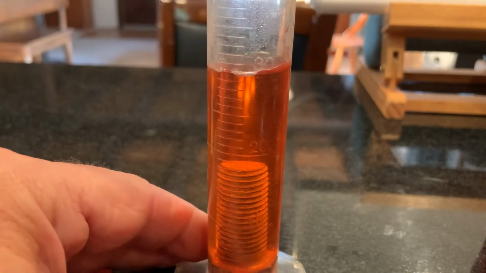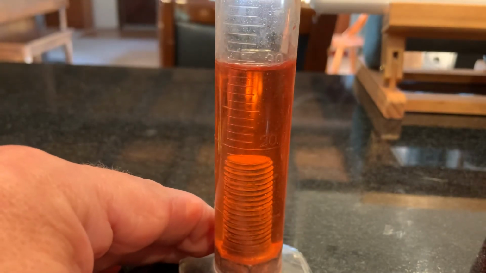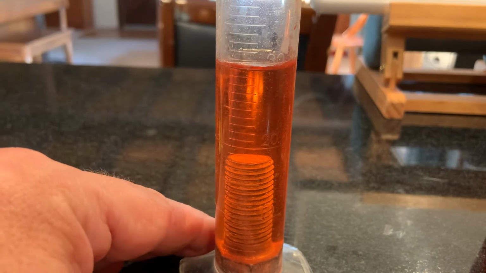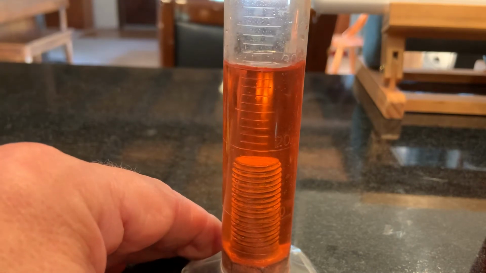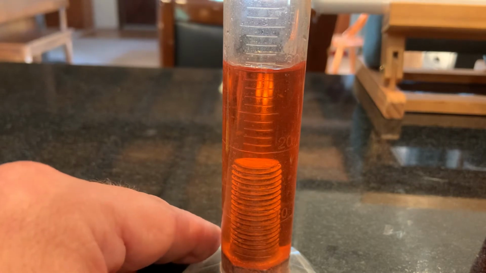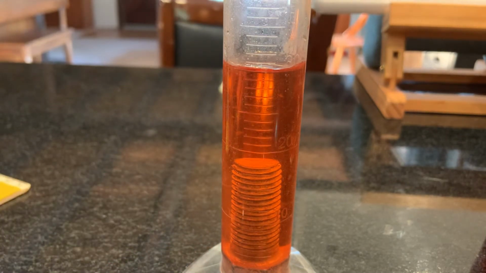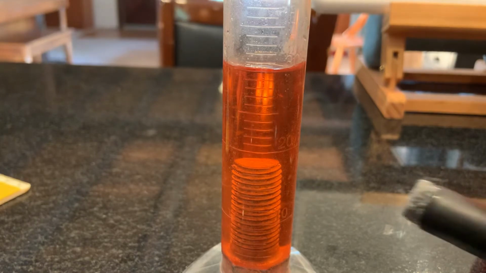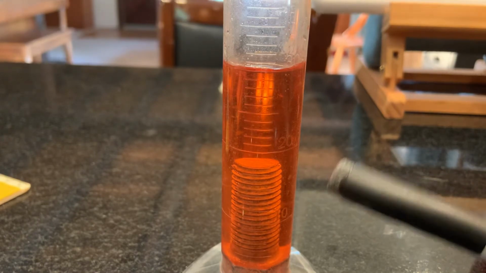All right, so if we remember what our beginning measurement was, it was 23. And you will have written that down in a data table when it comes to the lab. Now our final measurement here is 30. That means that the volume of this bolt is 7.